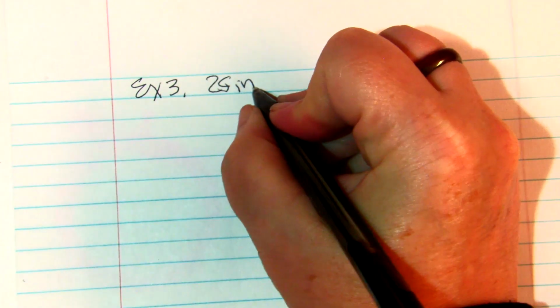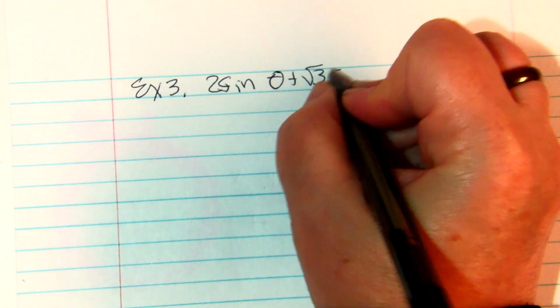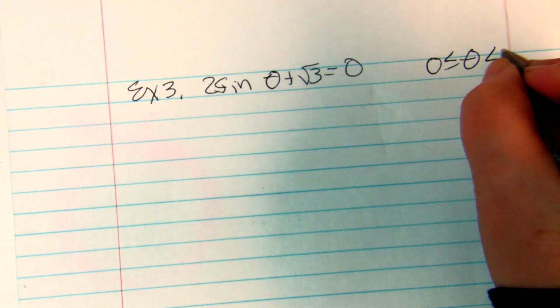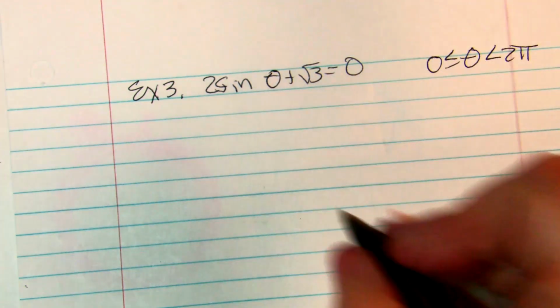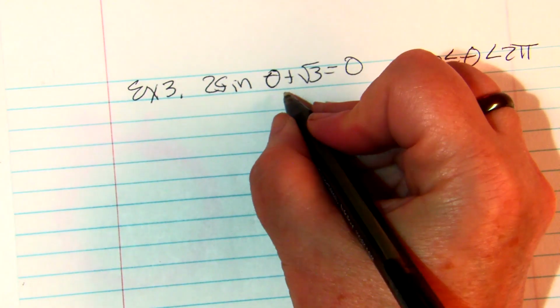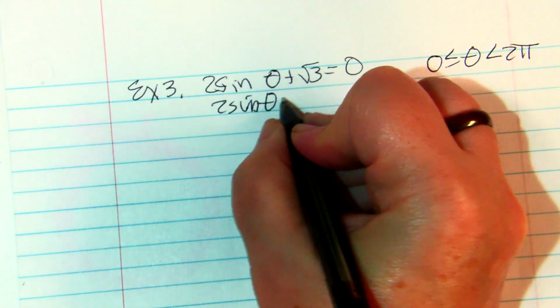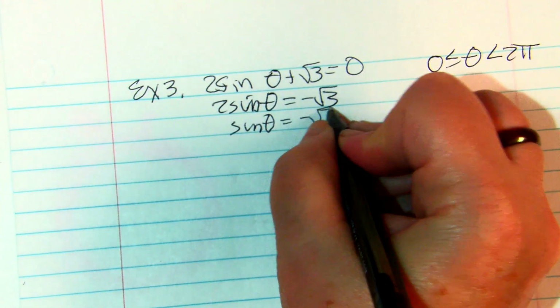Example 3 is 2 sine theta plus rad 3 equals 0, and the interval 0 is less than or equal to theta is less than 2 pi. We want it on the unit circle. So we're going to subtract rad 3. 2 sine theta equals negative rad 3. Divide by 2. Negative rad 3 over 2.